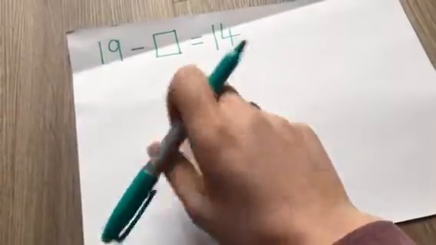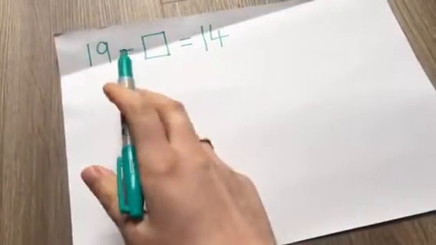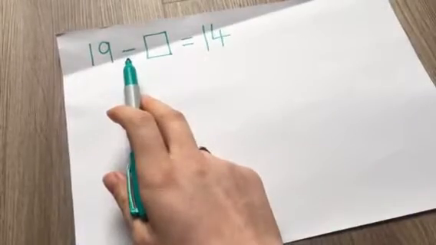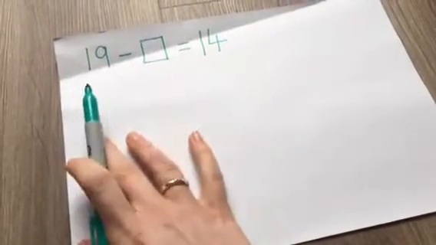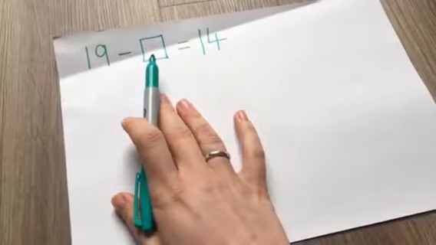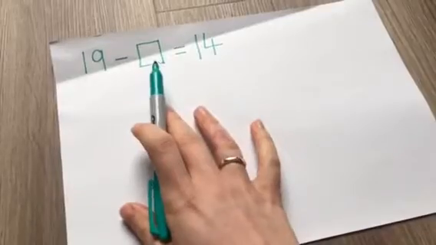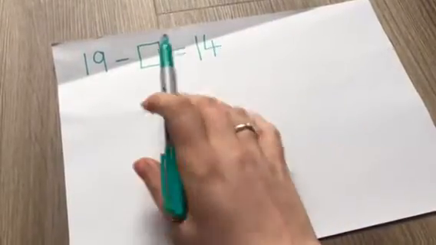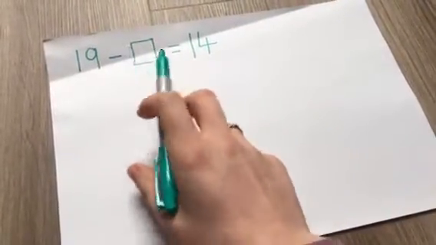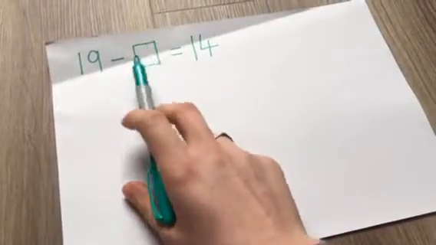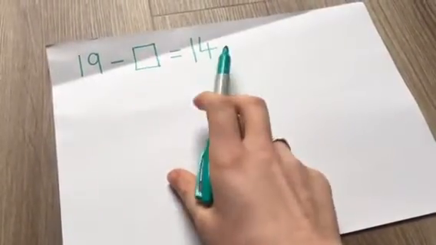Now when we're looking at missing number problems, which the children would get in their arithmetic test in year 2, we would talk about the inverse. So we would talk about adding being the opposite to subtracting, and that if we work backwards we can work out what this missing number is. So we would talk about having 19 and subtracting something to equal 14. So to work out what that something is, I need to work out what that missing number is.